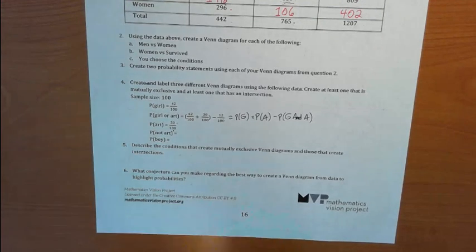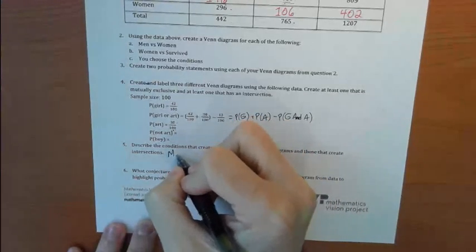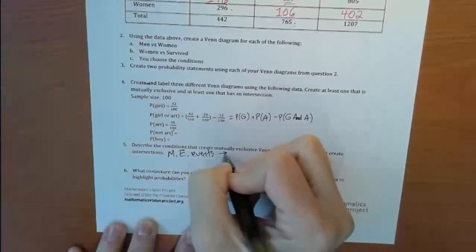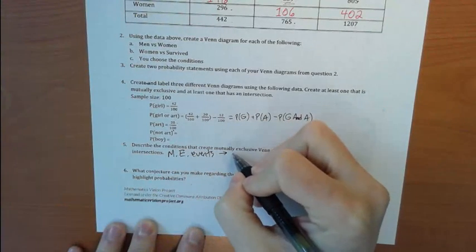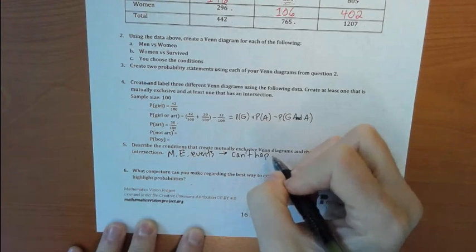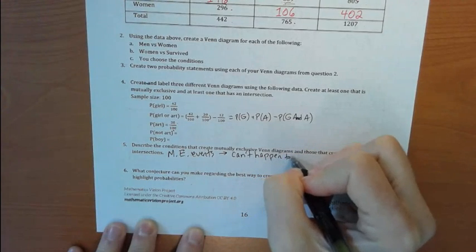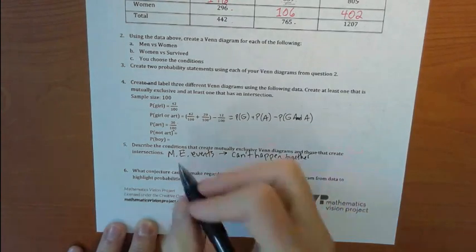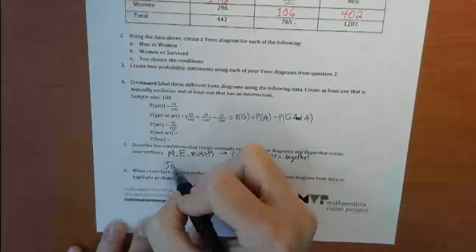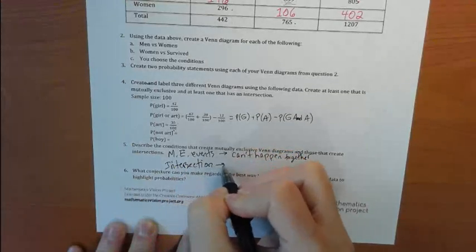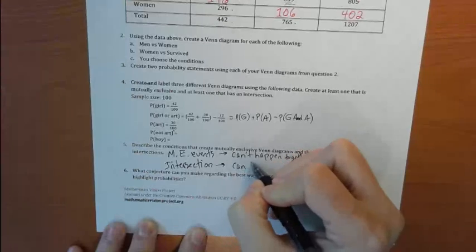So basically, we could just say that mutually exclusive events can't happen together. No overlap at all. And so when there is intersection, that's the opposite. Those can happen together.